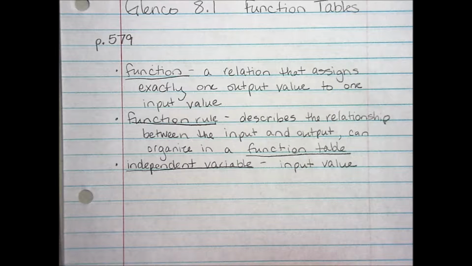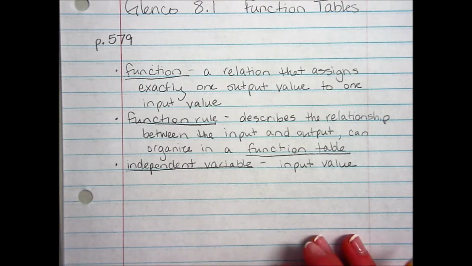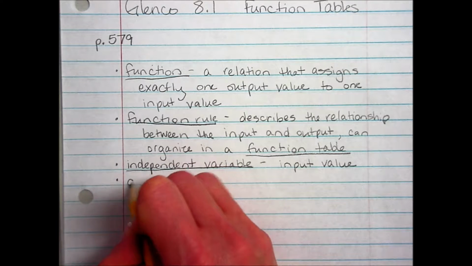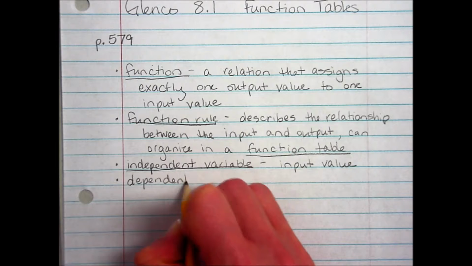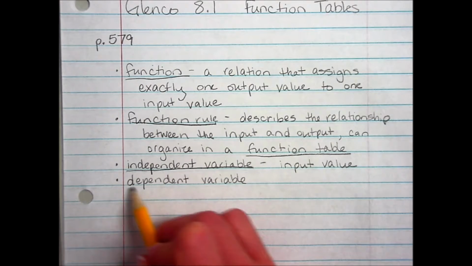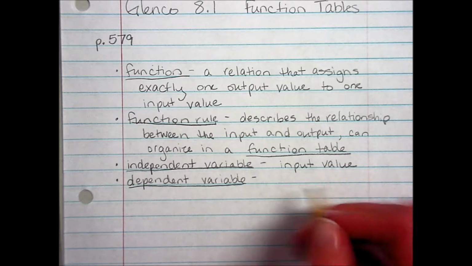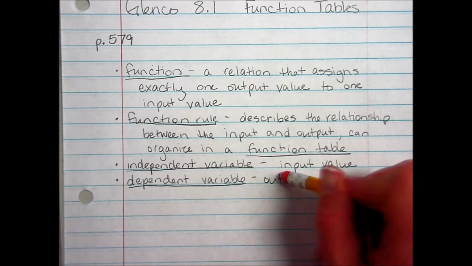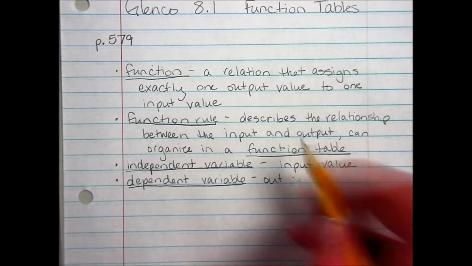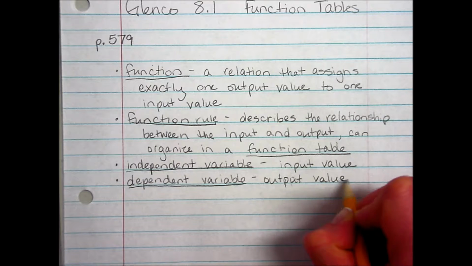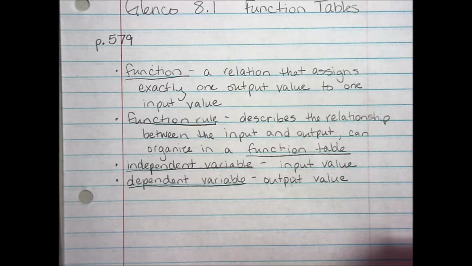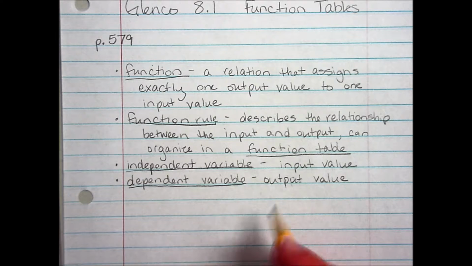Okay, the independent variable is the input value. And we call it independent because it could be any number. Okay, and the dependent variable is the output value, and we call it dependent because it depends on what the input is, and it will change based on our independent variable.